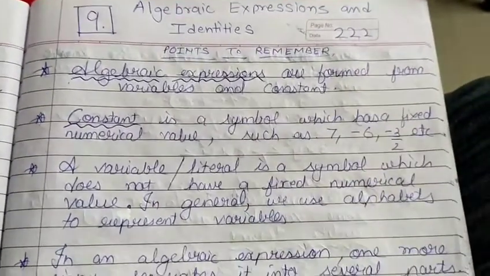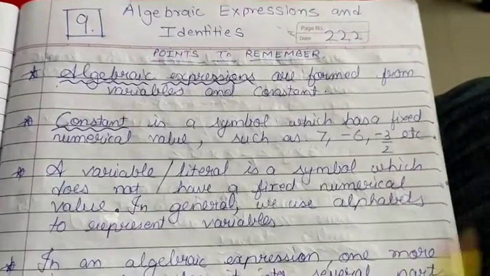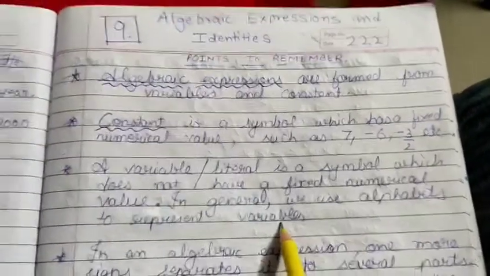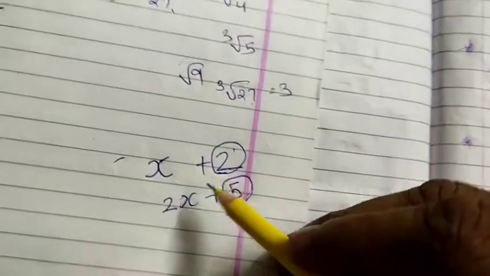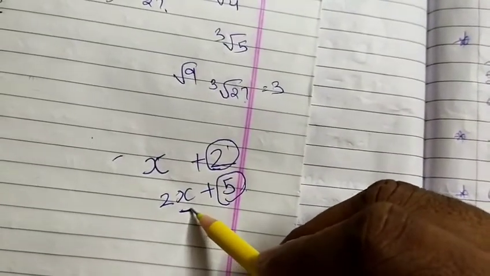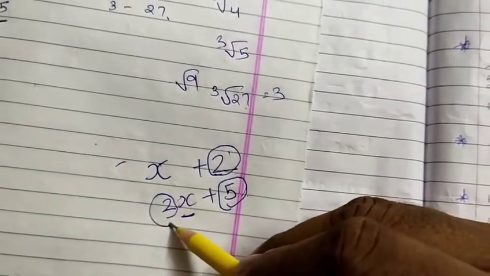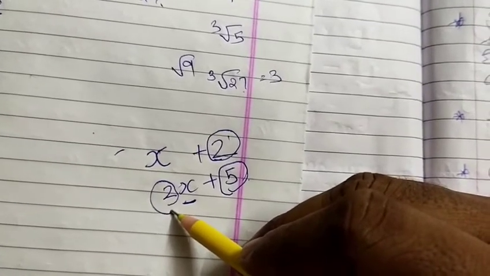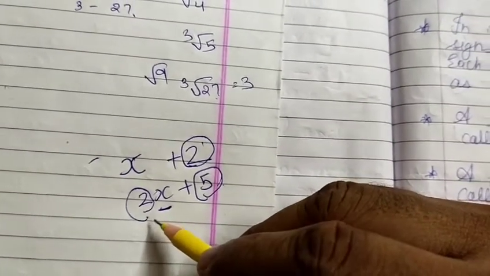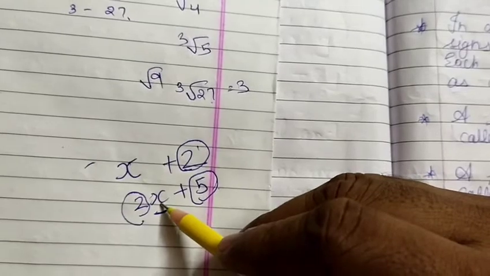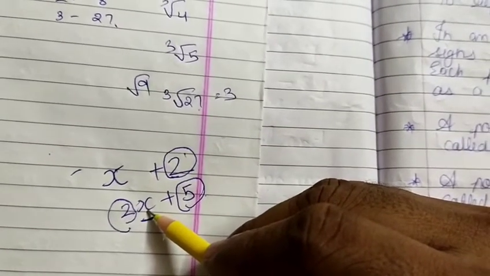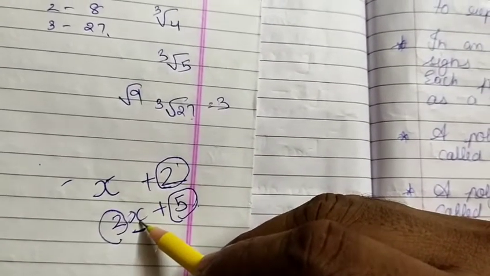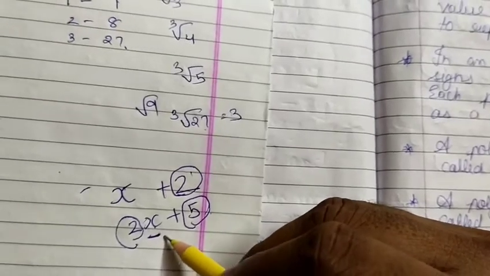In general, we use alphabets to represent variables. In this algebraic expression, these are the variables which are with the number. A variable is a symbol which does not have any fixed numerical value. It can be any alphabetical letter you can take: x, y, z, a, b, c and so on.